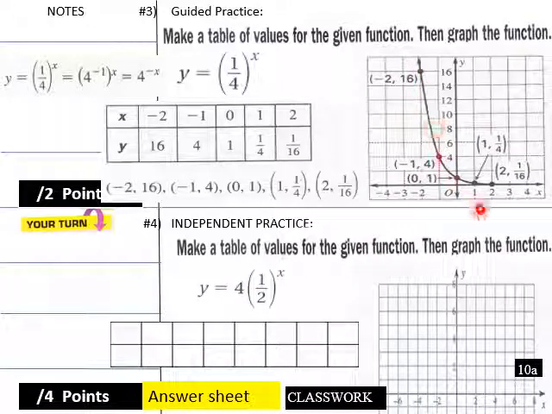We have a decay function here because this value here is less than 1. So it is a decay function here. And then here's your plots. And then that's what that graph looks like. Okay?